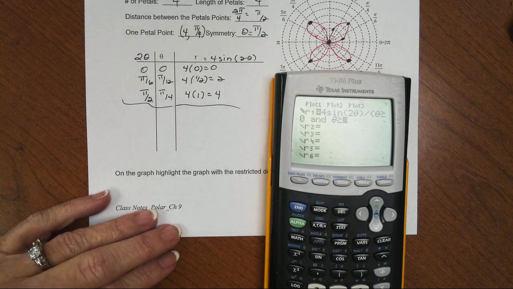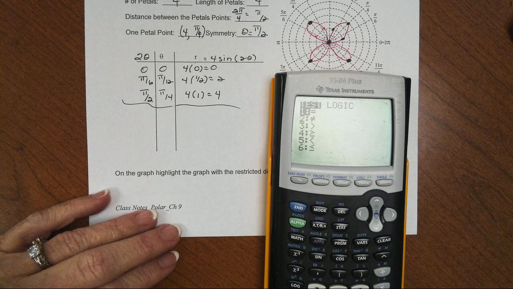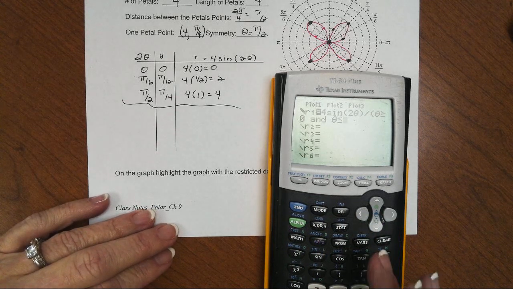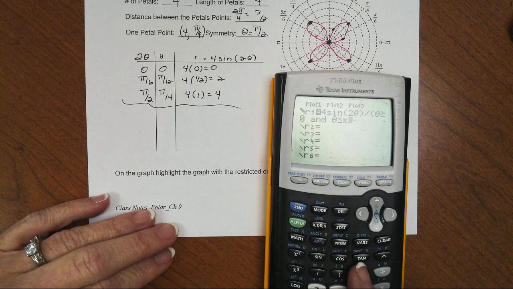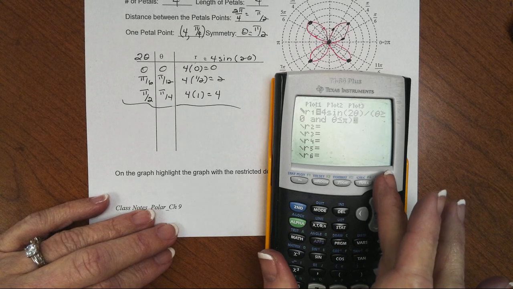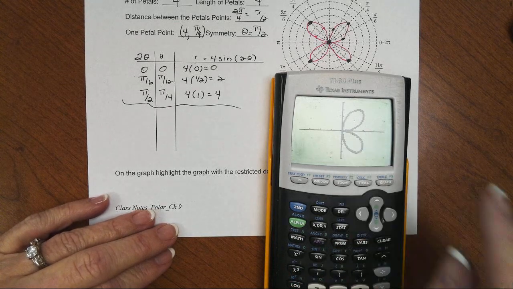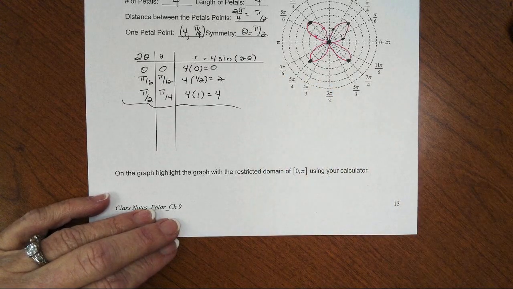I've got the wrong one, I want number 6, less than or equal to pi. And then close your parentheses. Now we'll try it. Okay, so that's the restricted domain. So it's really just those two petals.